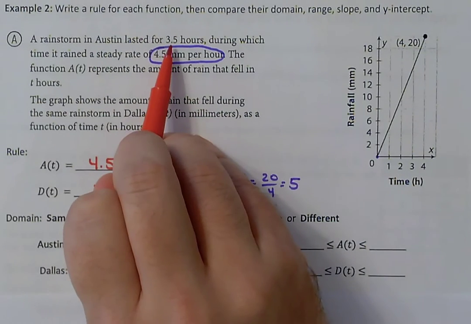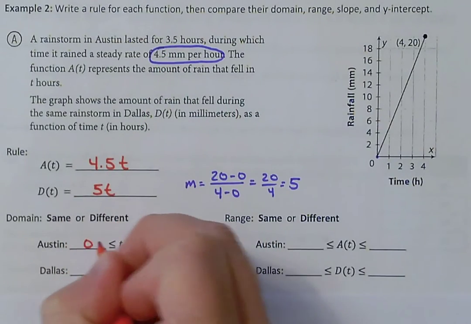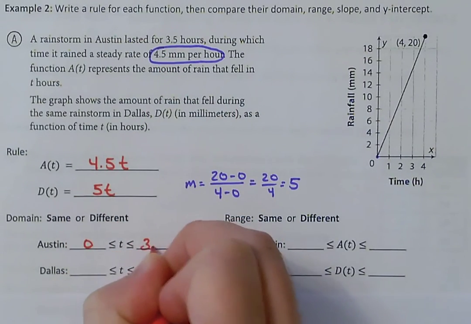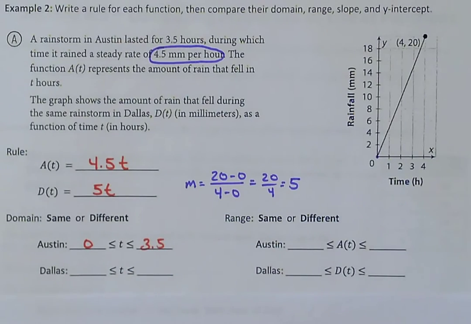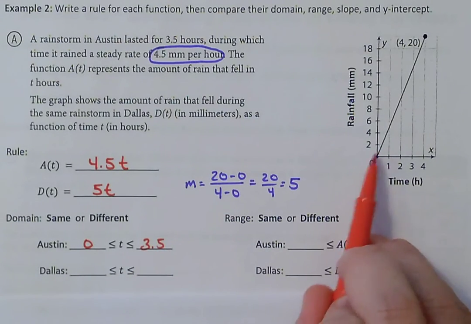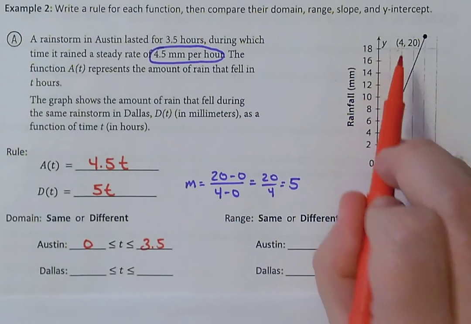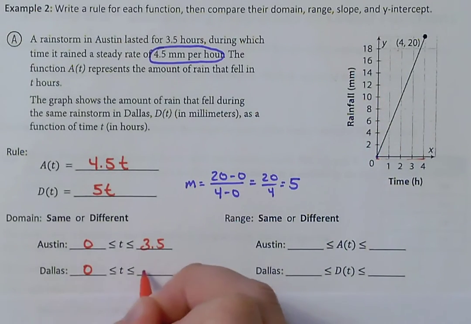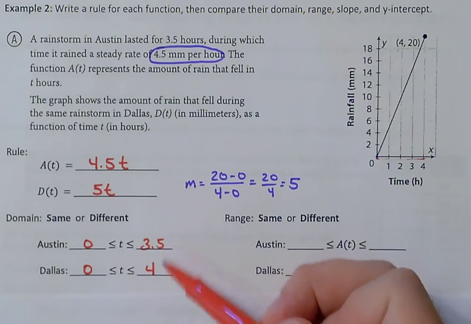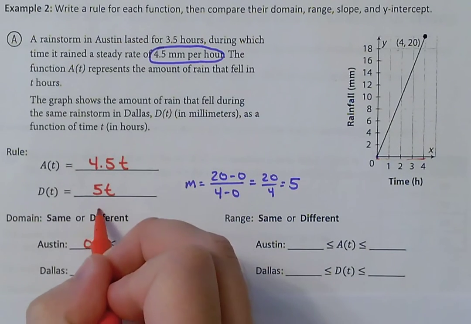In Austin, it rained for 3.5 hours, so we're going to start at 0 and it lasts for 3.5. If I look at my domain for Dallas, it started at 0 and it lasted for 4 hours. So, are these the same or different? They're different.